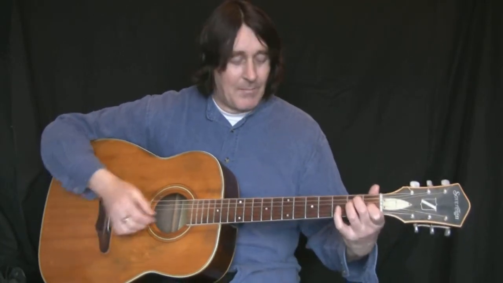Or I could play a much more minor style of blues by having an E major chord but with a G note on the melody, something like that.